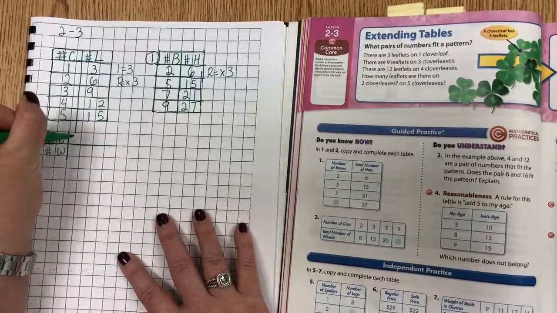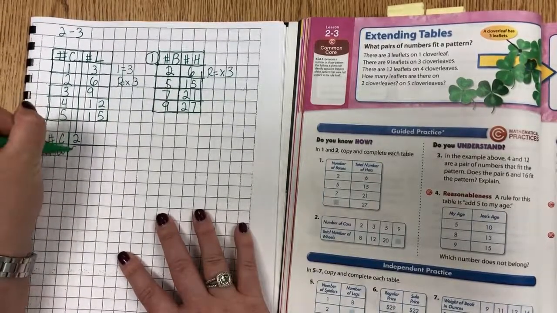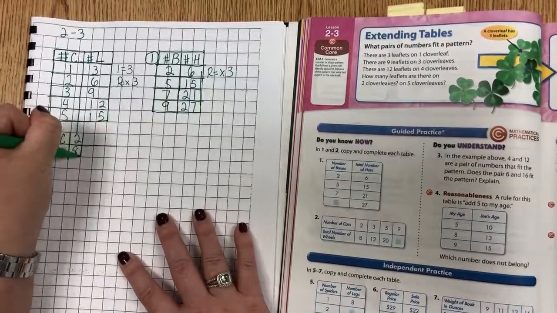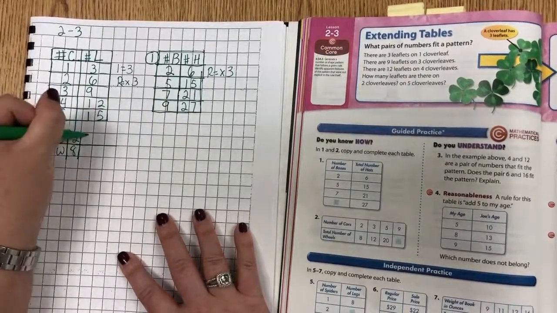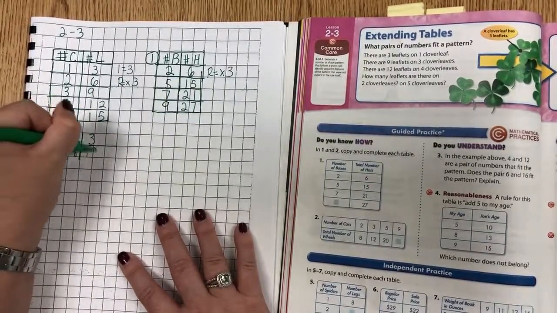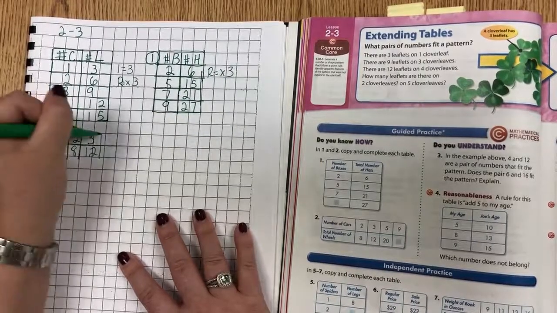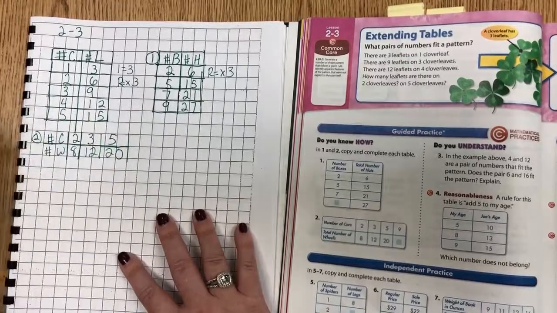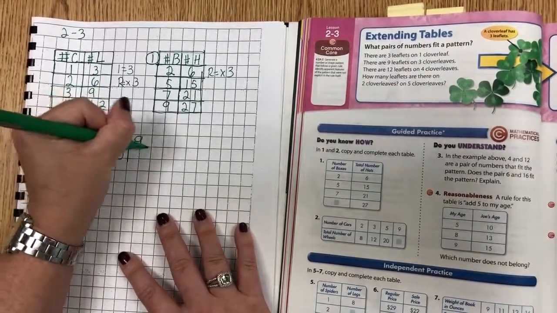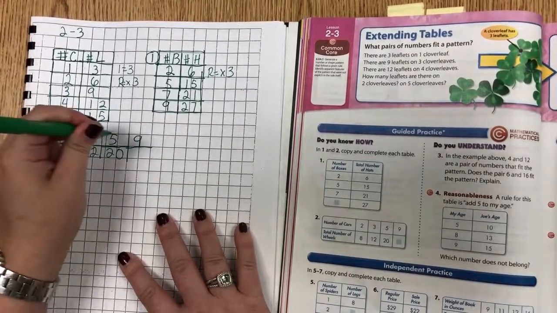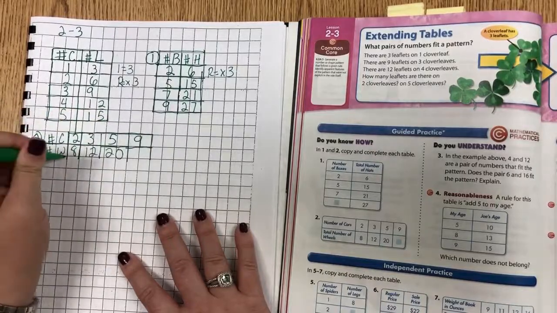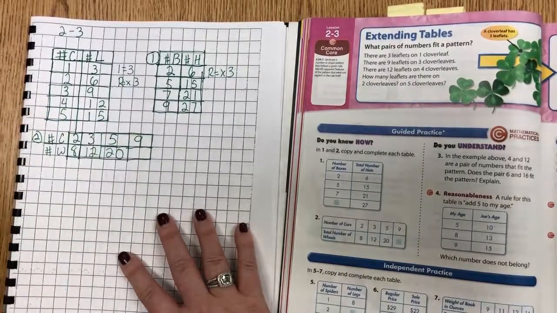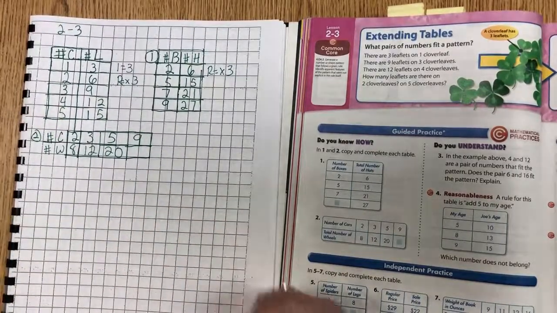There are 2 cars and there are 8 wheels. There are 3 cars with 12 wheels. There are 5 cars with 20 wheels. There are 9 cars with how many wheels? So now I've got my table set up and I have to go from there.